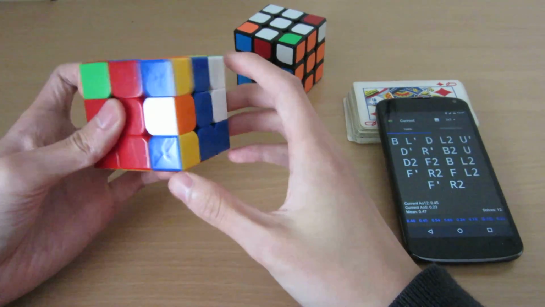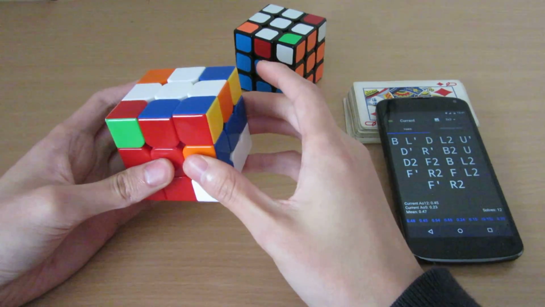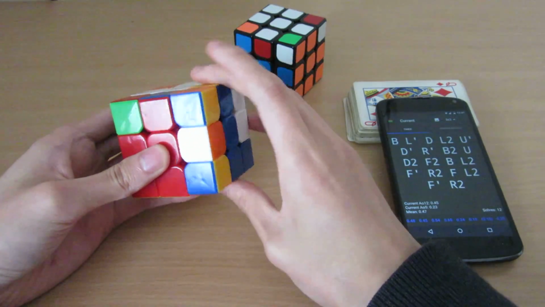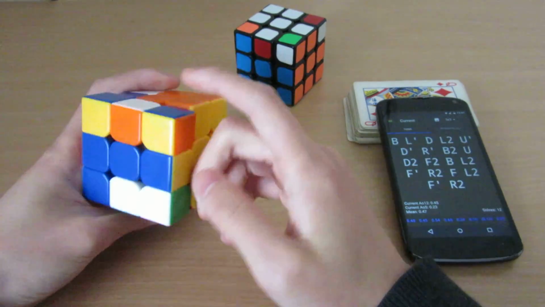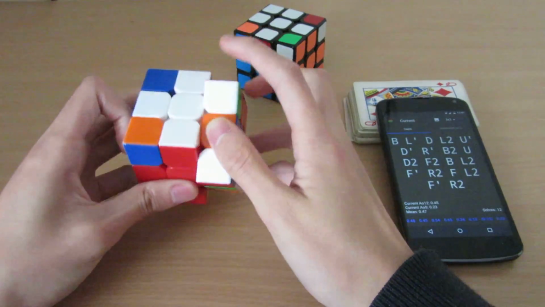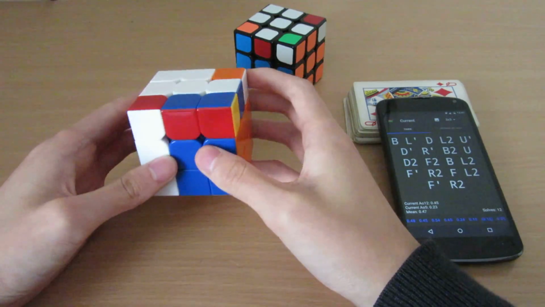Right, so if I do that, then we have basically two nice F2L cases. If I do an R2, it becomes the double sexy move case, and I notice it gives me a free pair as well.